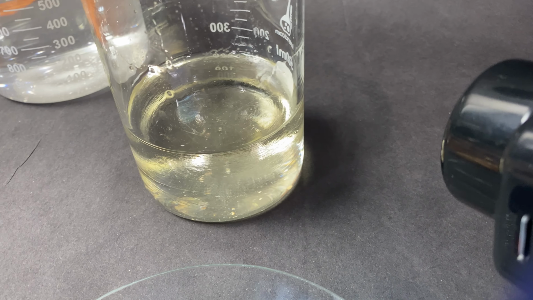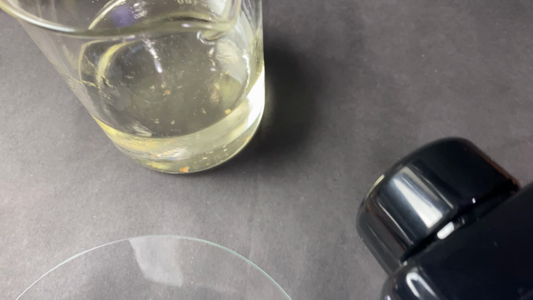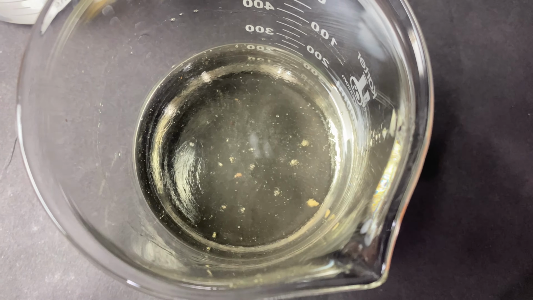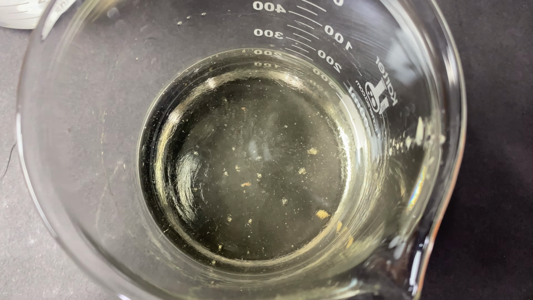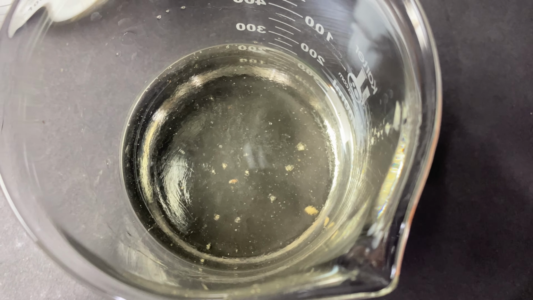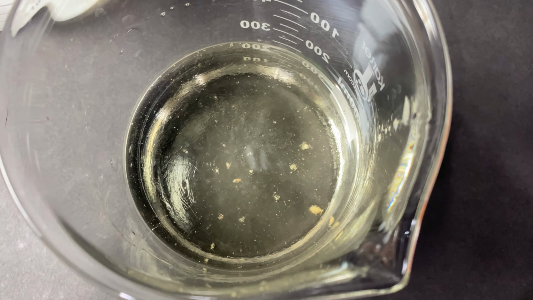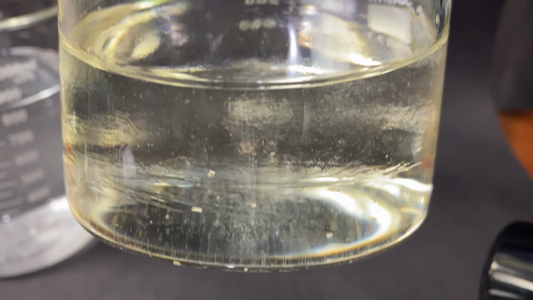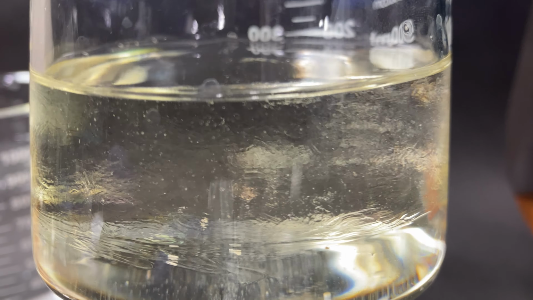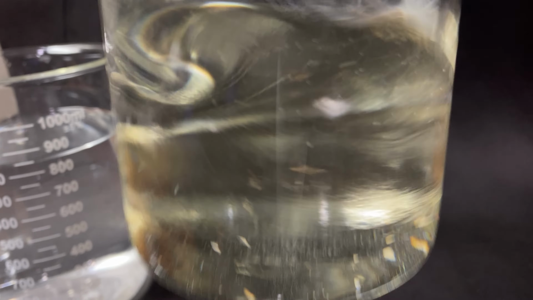The corn syrup is slightly less viscous, and you can see a little bit, I'm not sure if the camera will pick it up, you can see the water incompletely mixing with the corn syrup once I'm trying to stir it up.